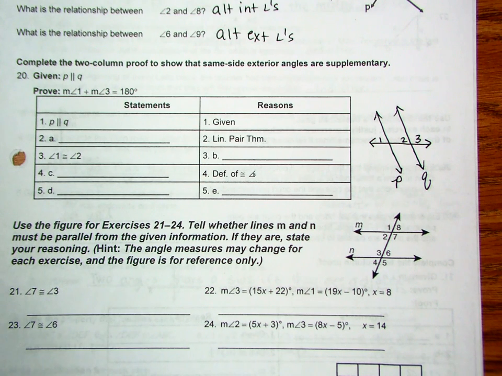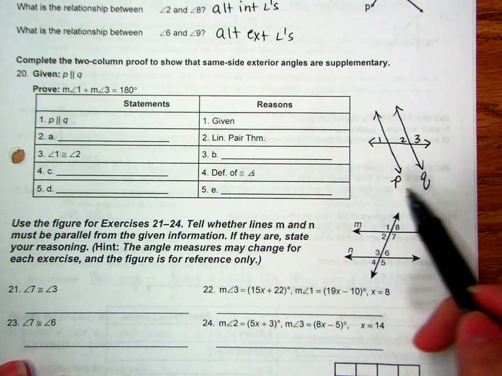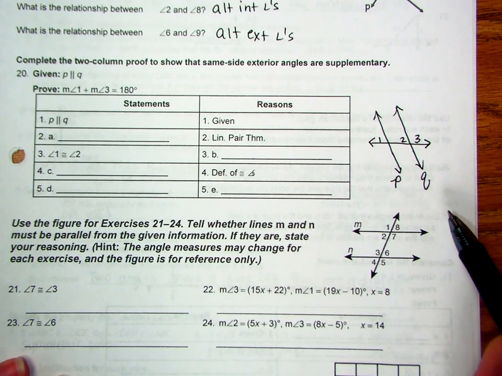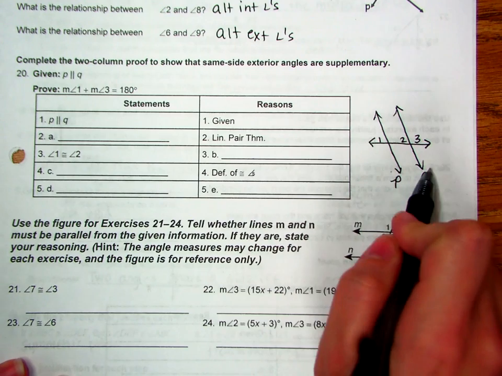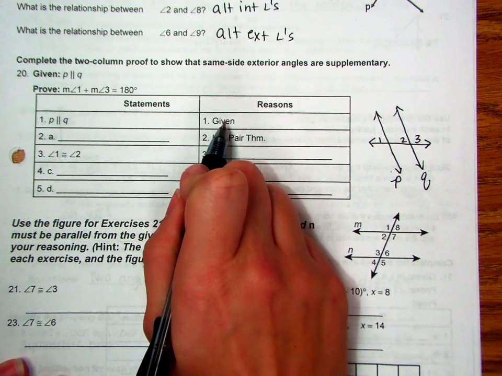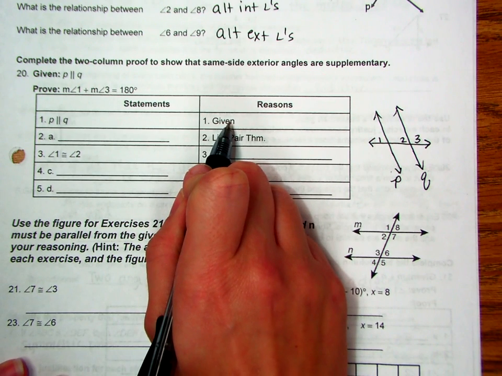This is numbers 20 through 25 on the study guide. On number 20, hopefully you added this figure, which is needed to complete this proof. You're told that P and Q are parallel. So right off the bat, we're given that P is parallel to Q.